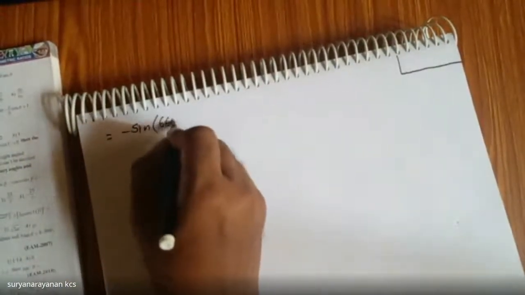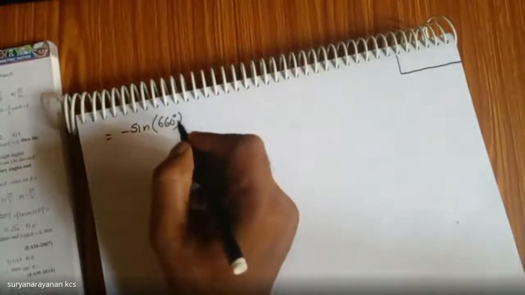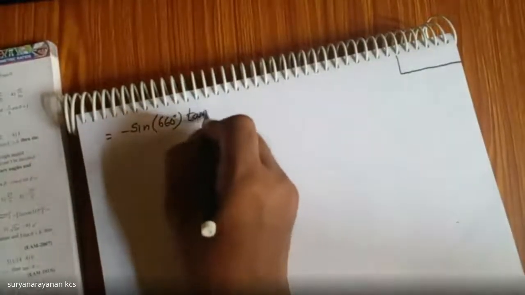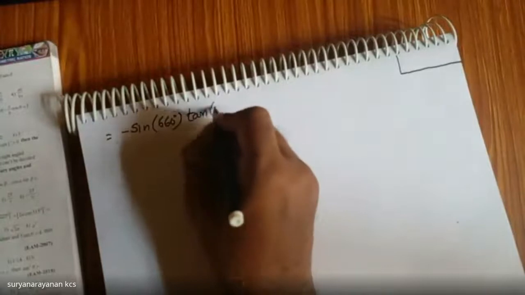First of all, we write sine of minus theta. First it is in the form of sine of minus 660 degrees, so we can write minus sine of 660 degrees. Tan we write as it is.